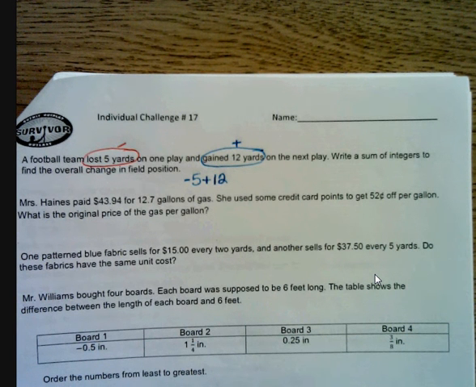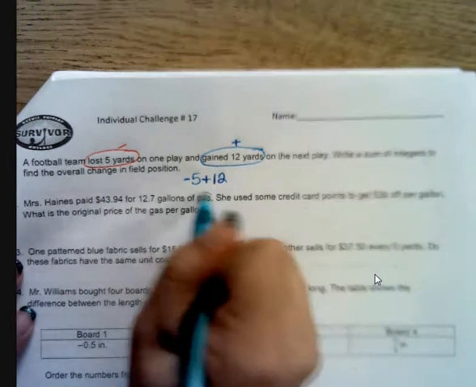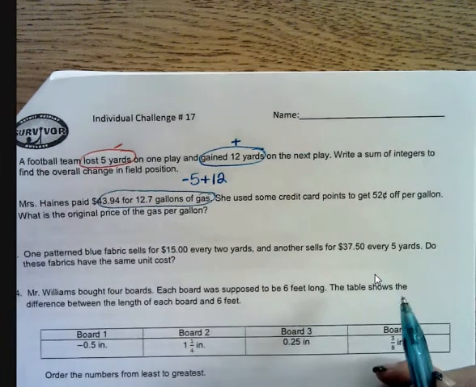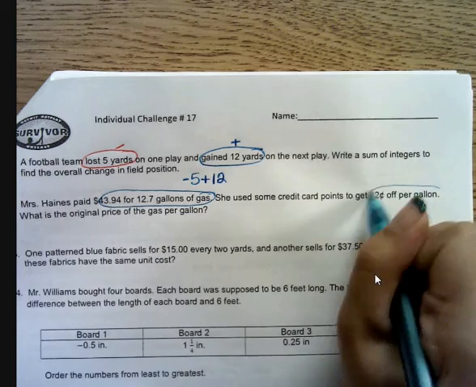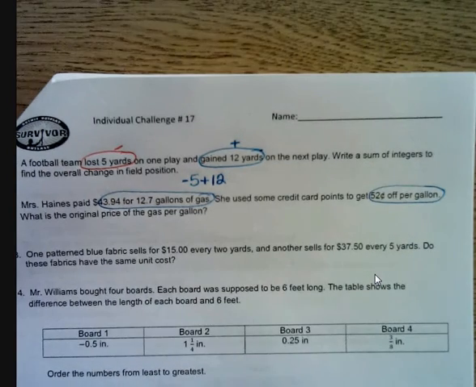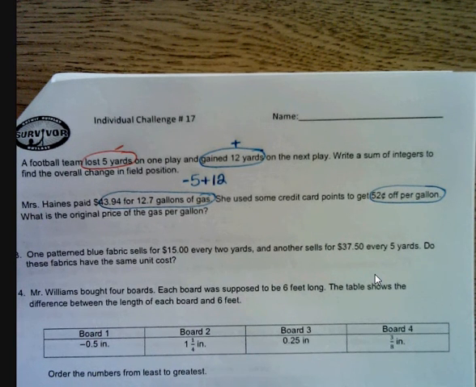Number 2, Mrs. Haynes paid $43.94 for 12.7 gallons of gas. She used some credit card points to get 52 cents off per gallon. What is the original price of the gallon of gas? So you need to figure out how much 1 gallon costs first.